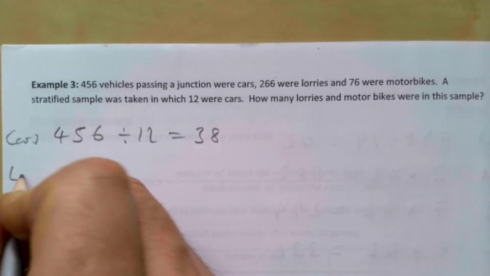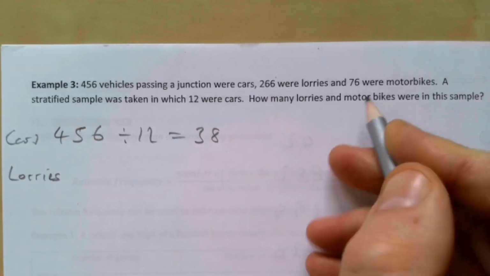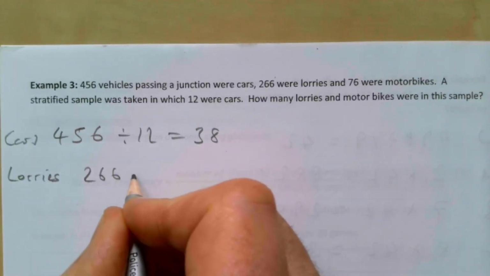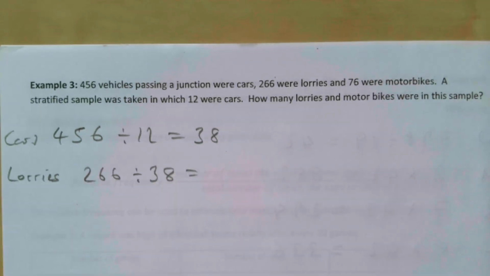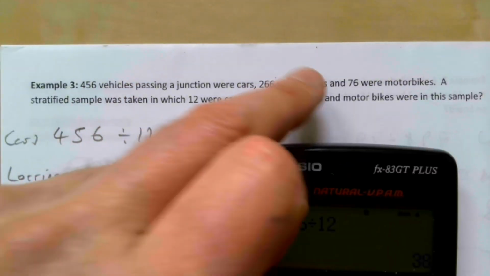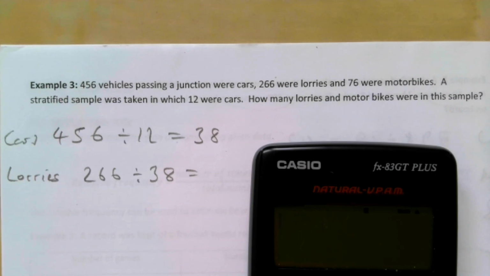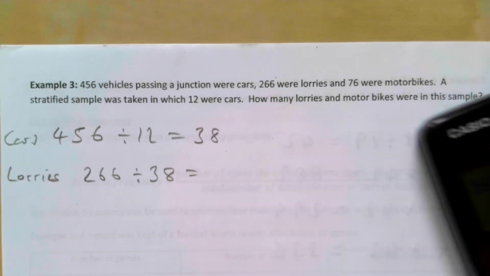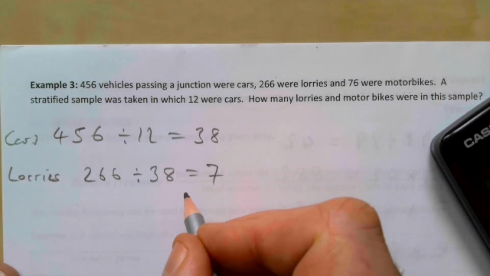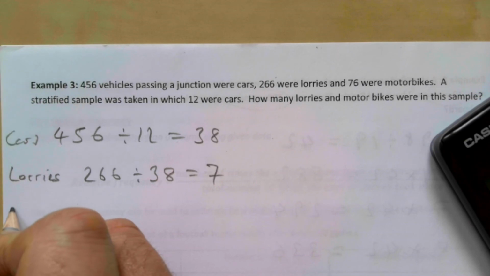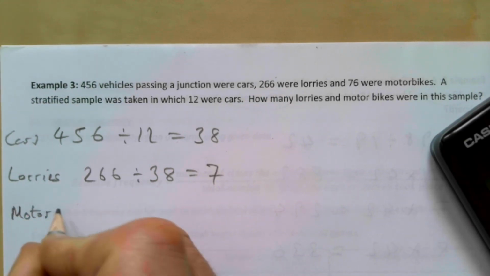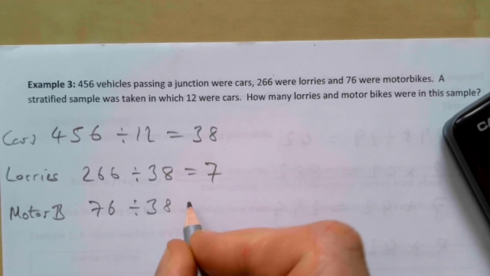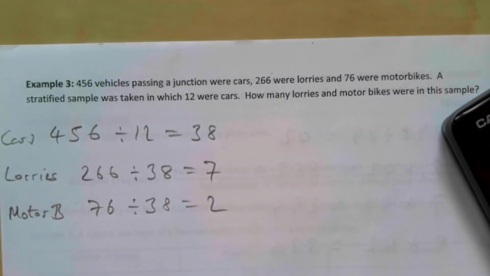So that means lorries, we would need to do 266 divided by 38, because that's how many there were in total, so we need how much is in a sample. It looks like it's taken 1 in every 38. It's 266 divided by 38, that's a 7. And then motorbikes, it's going to be 76 divided by 38, which obviously then gives us 2.